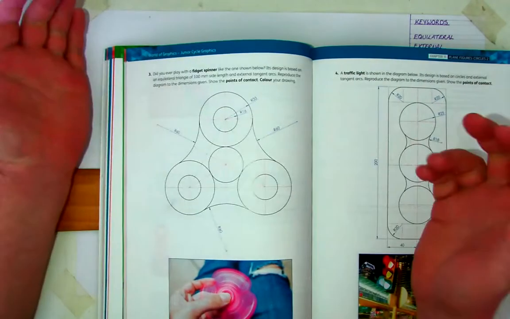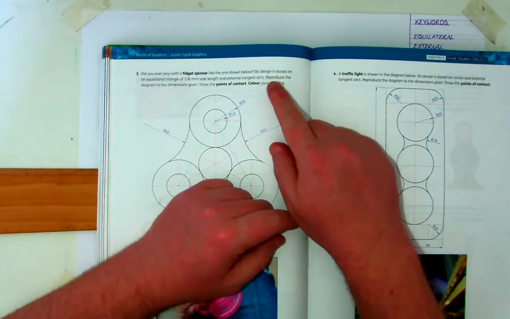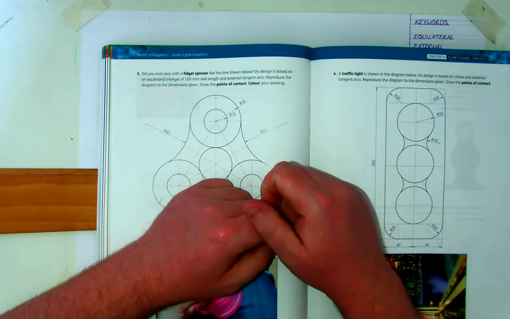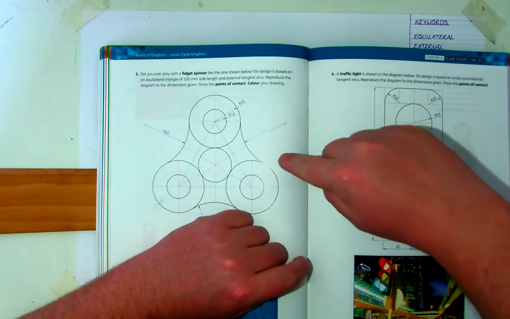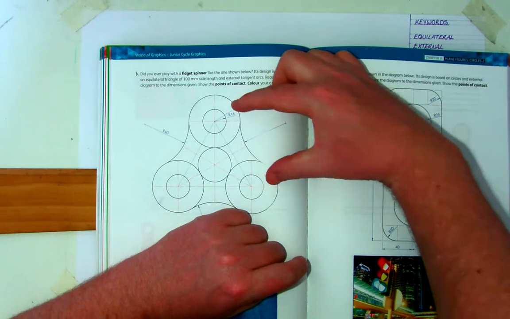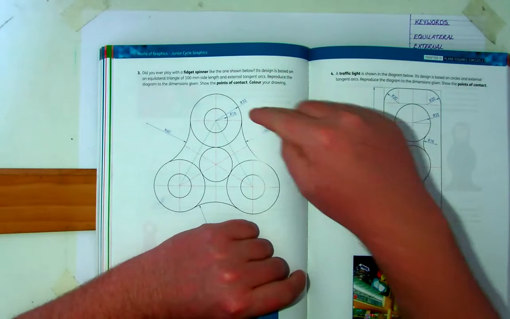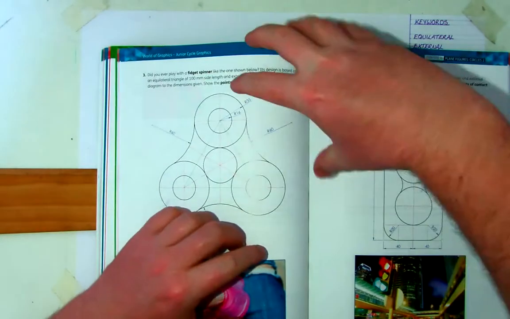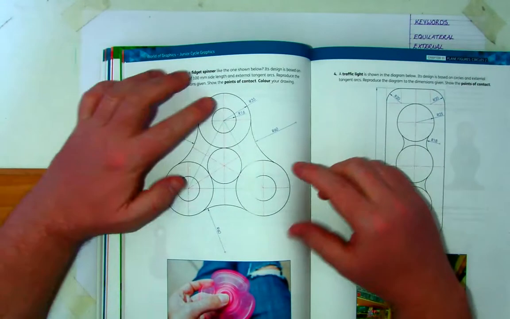So it asks you the first question: did you ever play with a fidget spinner like the one shown below? Its design is based on an equilateral triangle of 100mm side length and external tangent arc. So we've got external tangent arc. In other words, if I drew that big circle, an arc is part of a circle. If I drew the full out of that circle, you'd have two circles touching off it at one point. So these two small ones, same here, same here. So how are we going to get that big circle here, or an arc of the circle, to touch off the two circles here?